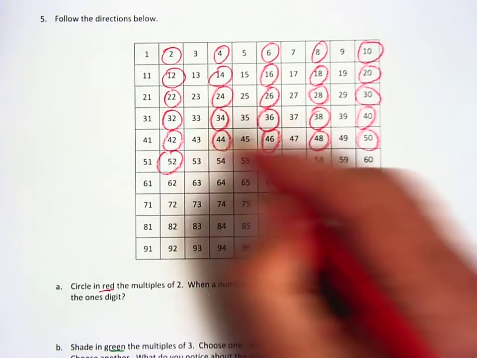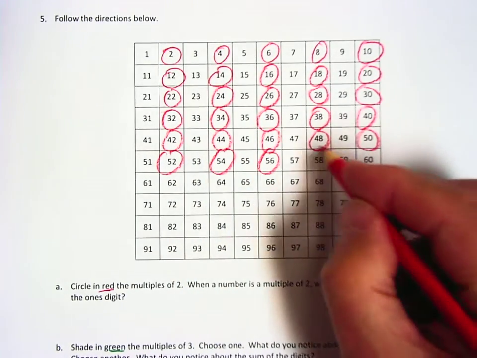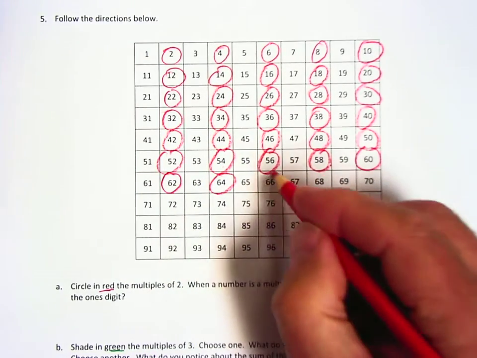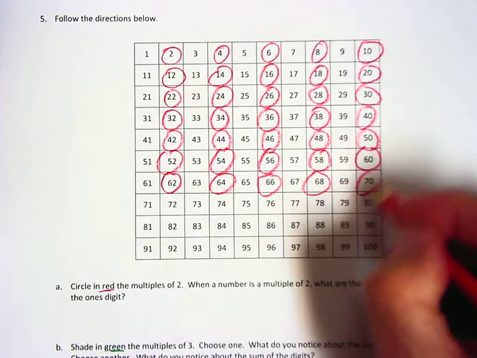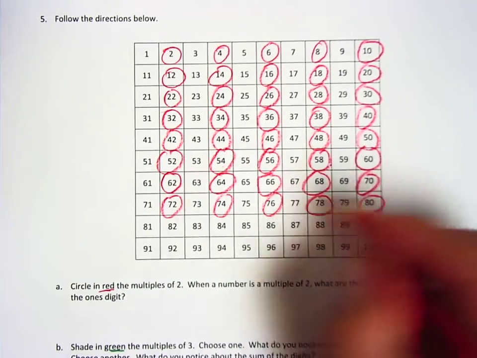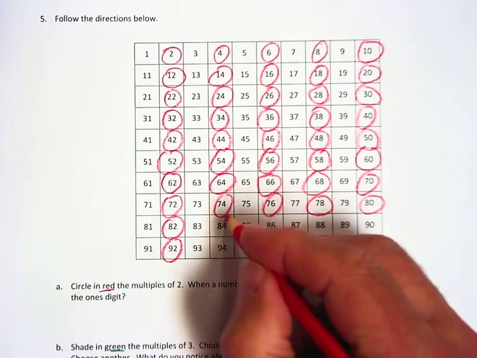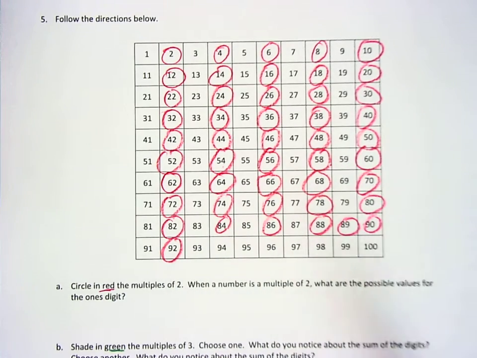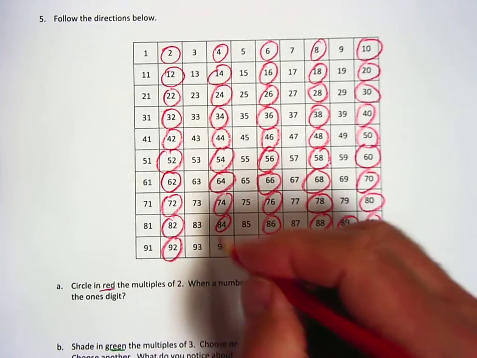Let's do the quick calculations. Talking while I'm circling is a dangerous thing, but I'll give it a go. I should be circling somewhere around 50 numbers here. Oops, skip one there. See what happens when you talk and you circle at the same time? I circled one I shouldn't have.